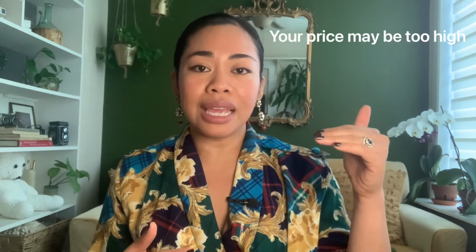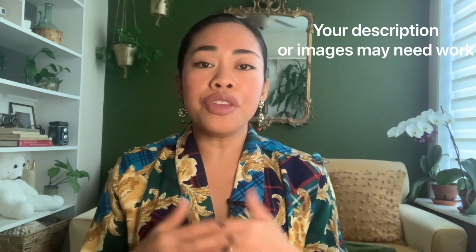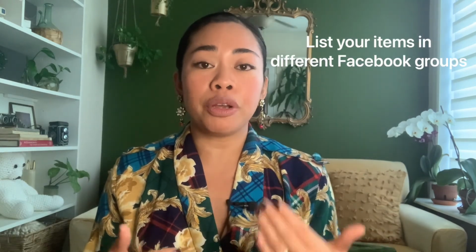If you find that your items aren't really selling, maybe one of the reasons why it isn't is because you're pricing it too high. I would recommend lowering your price point and seeing if there's any traction from there. You can always go back. Maybe it's your description. Another great thing about Facebook Market is you can actually list your item on different Facebook groups. So that's another trick that you can do so that more eyes can see the items that you're trying to sell on Facebook Market.